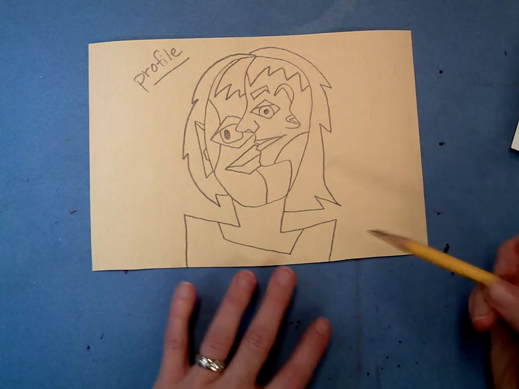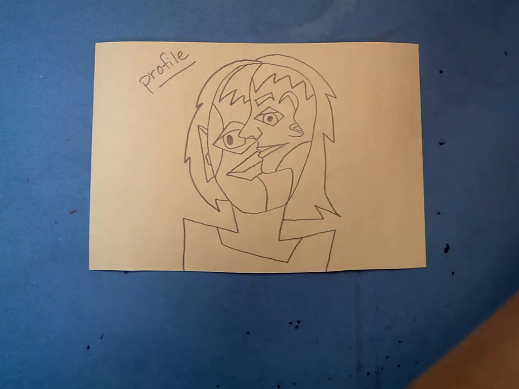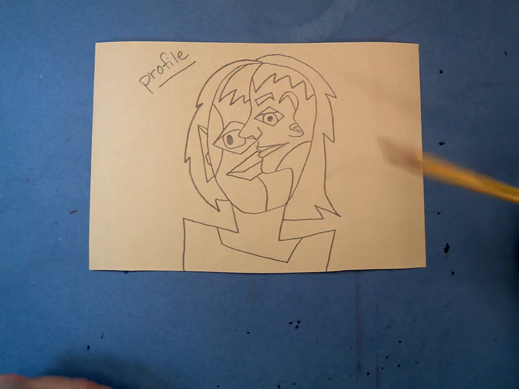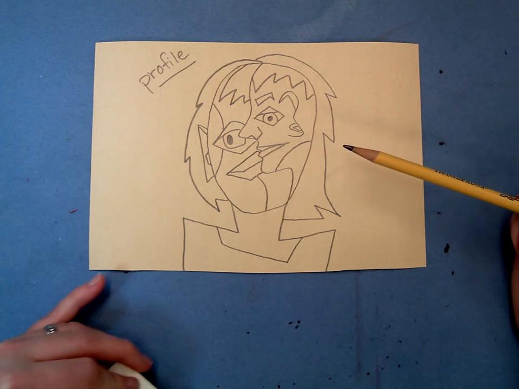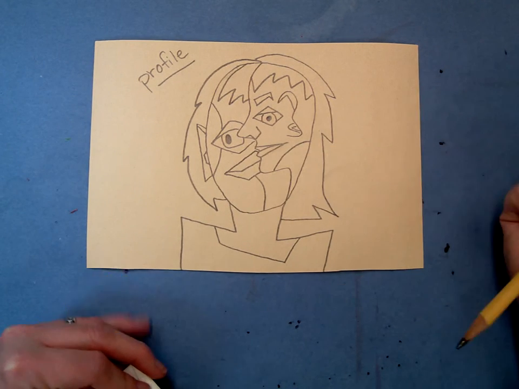So obviously, sometimes these can look really ridiculous. You still want it to look like a human. You don't want it to end up looking like a monster or an animal or something beyond those human features. But it's an abstracted human, so things are going to be changed.